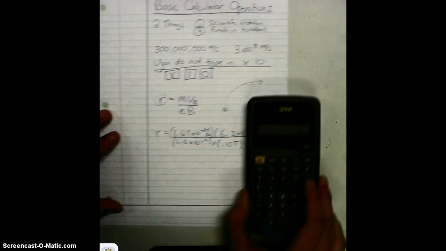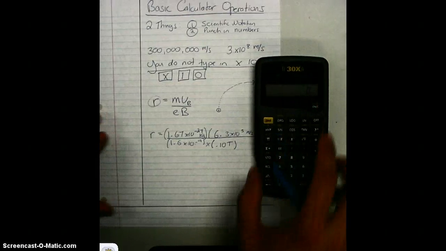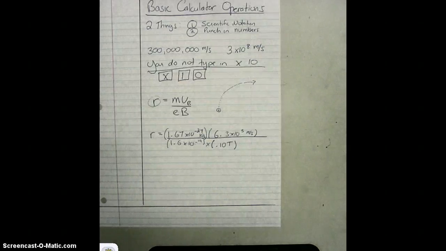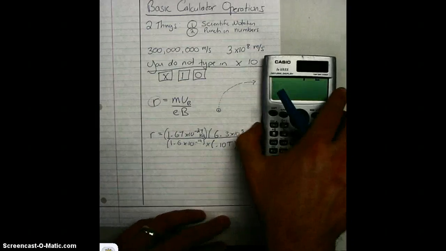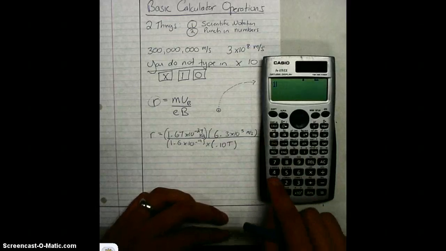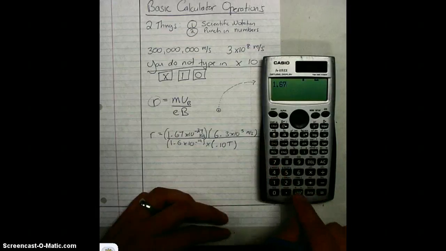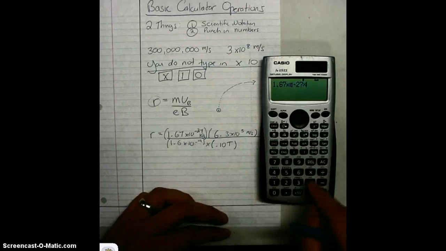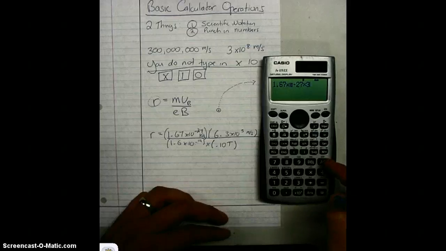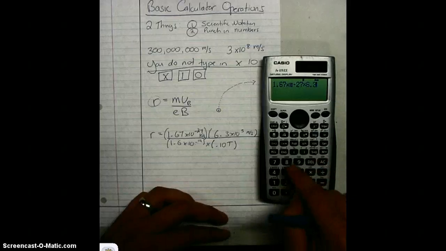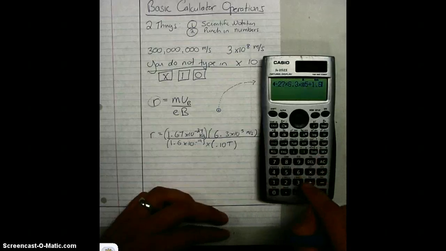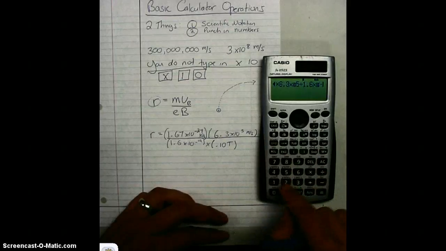So here we go. This calculator is not showing up very well on the screen. I'm going to try a different one. Okay. 1.67 times 10 to the negative 27th times 6.3 times 10 to the 5th divided by 1.6 times 10 to the negative 19th.